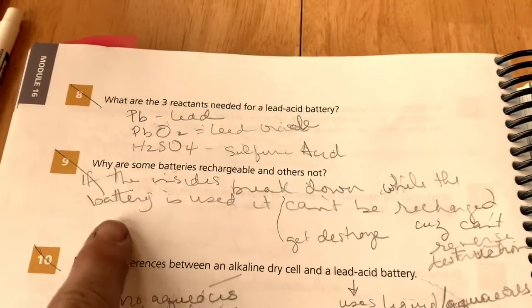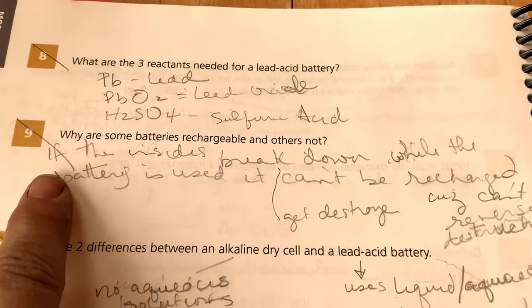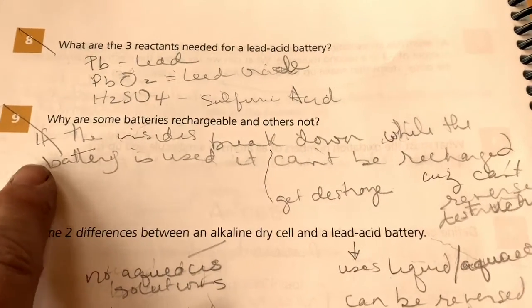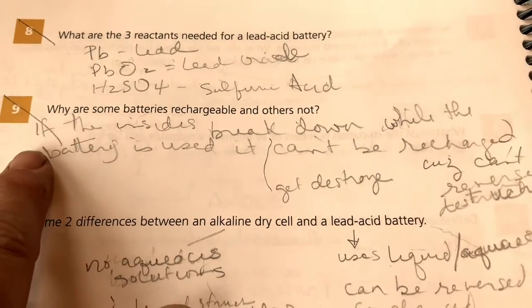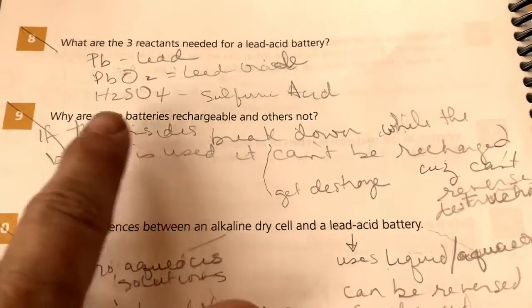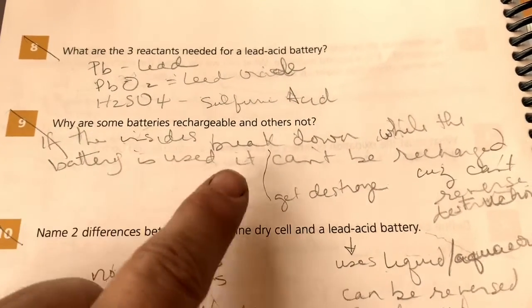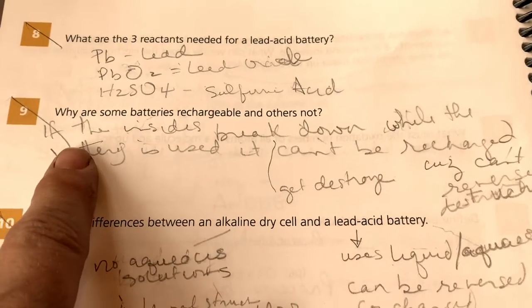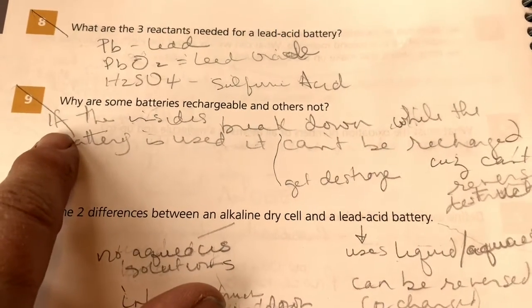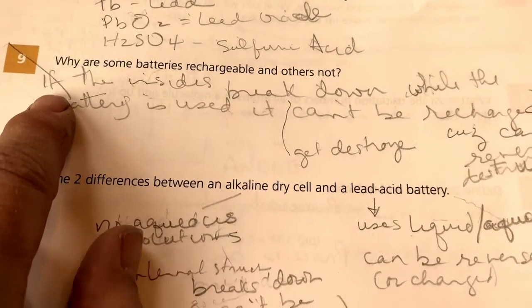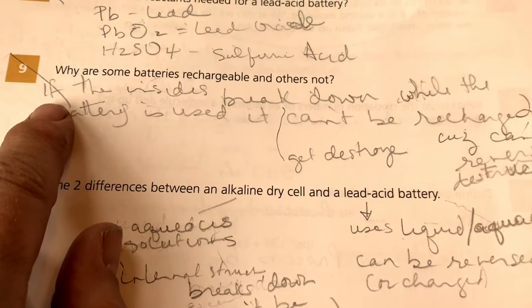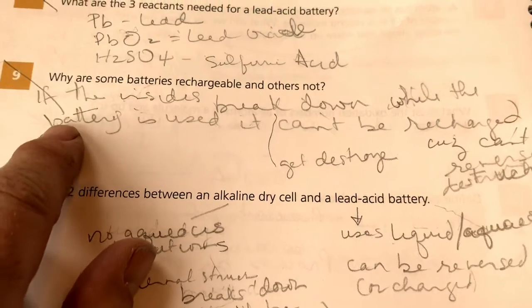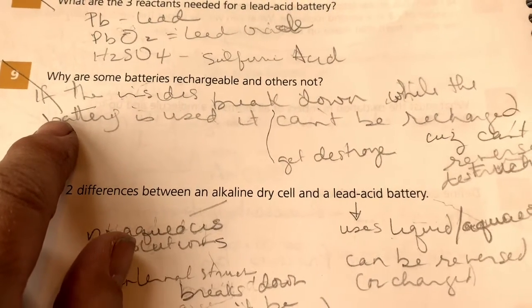Okay, number 9. Why are some batteries rechargeable and others not? All right, so here's the thing. Rechargeable batteries, the insides don't break down, so they stay the same, so the electrons can flow back and forth. But the non-rechargeable batteries, the normal batteries that we use in our CD players or whatever, wow, I really am sounding old now, aren't I?